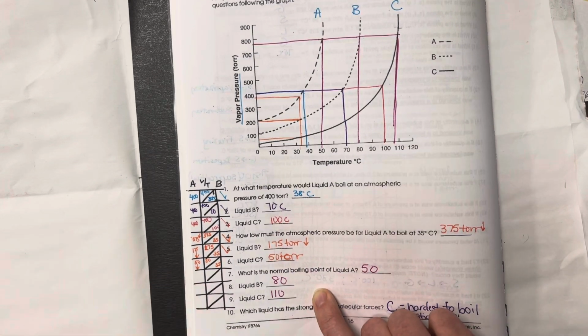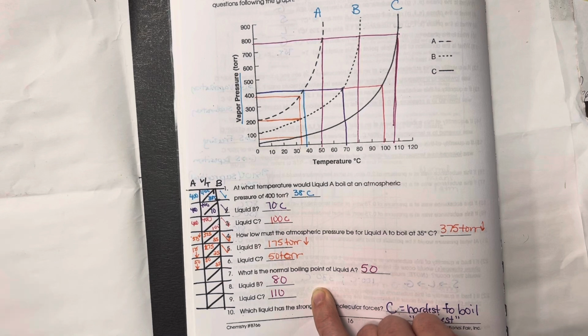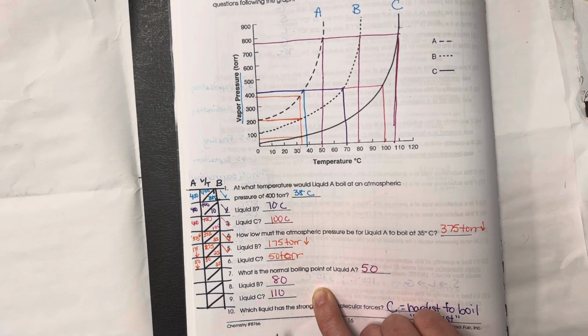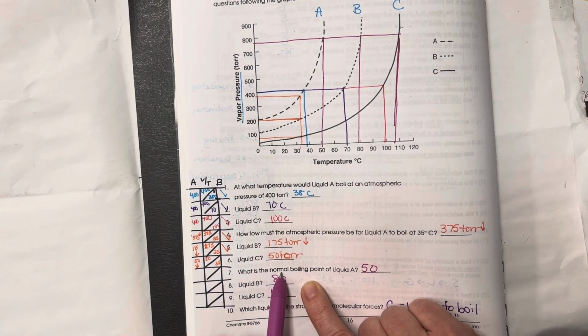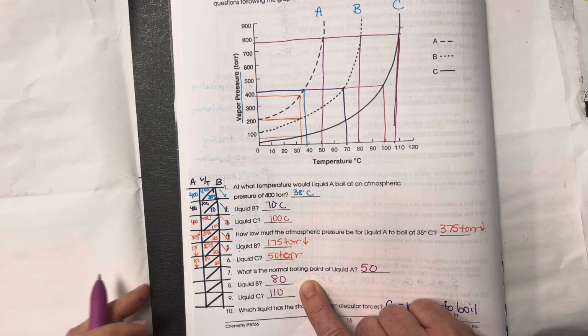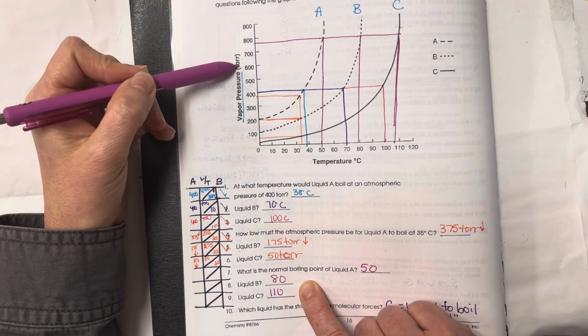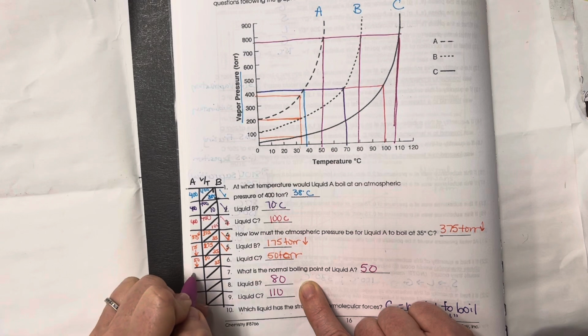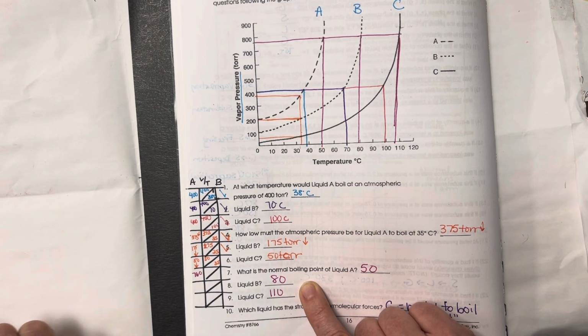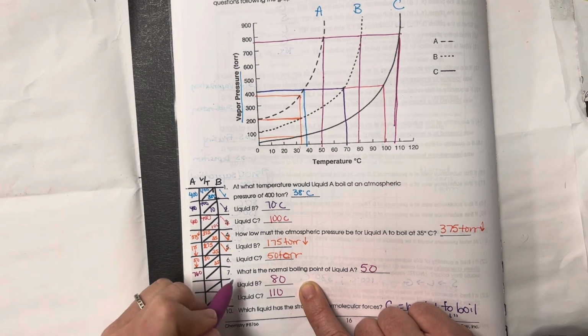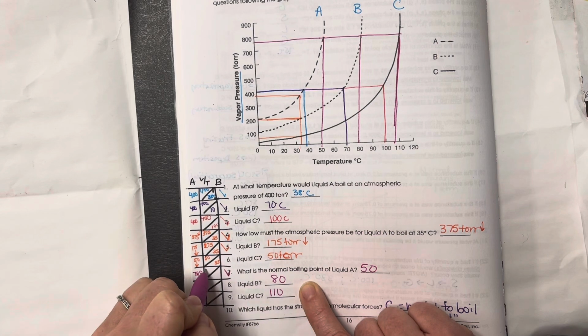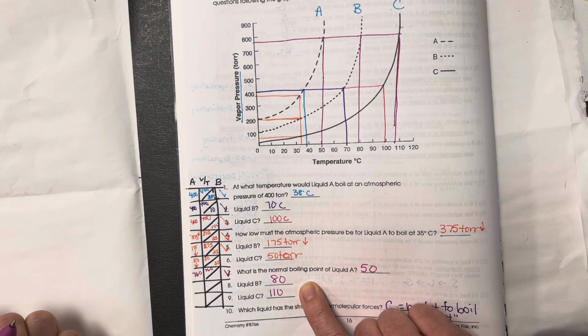Okay, and so now I'm going to look at those last three questions. What is the normal boiling point of liquid A? So normal boiling point is when the atmospheric pressure is normal. So I know that this graph is measured in torr, and I have on my notes page that normal for torr is 760. It is boiling, and so I need a vapor pressure that's at least 760.